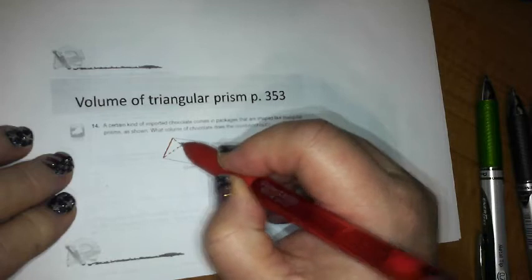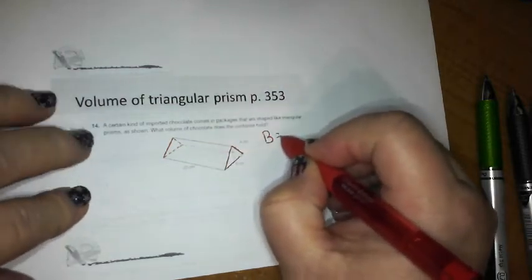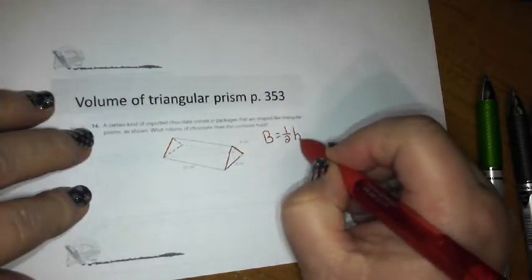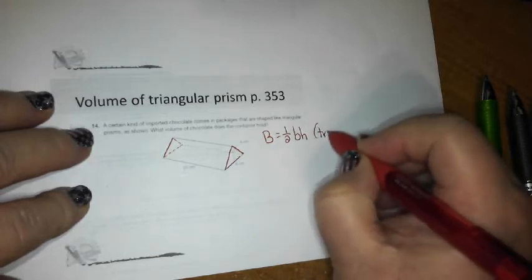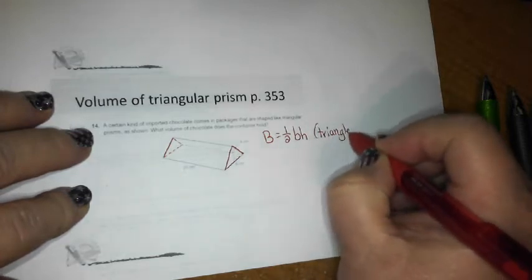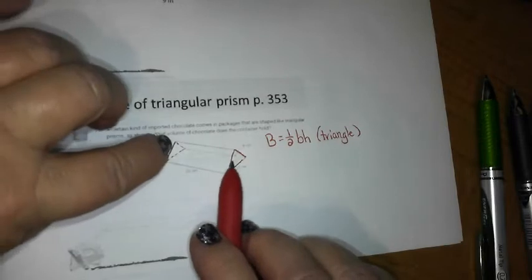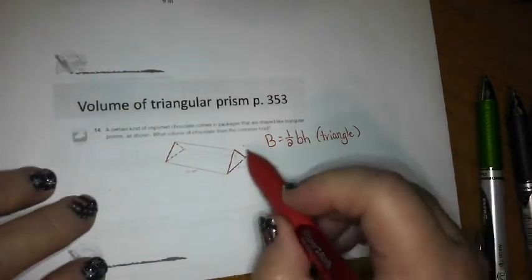So when we talk about our capital B, it's a triangle, because whatever kind of prism it is, those two parallel bases, those are our bases. So we take a look at our triangle.